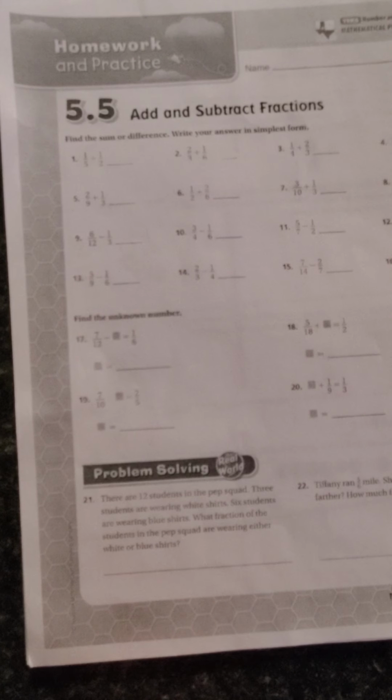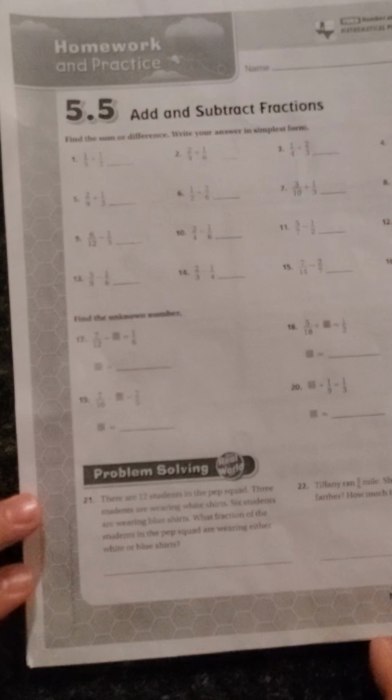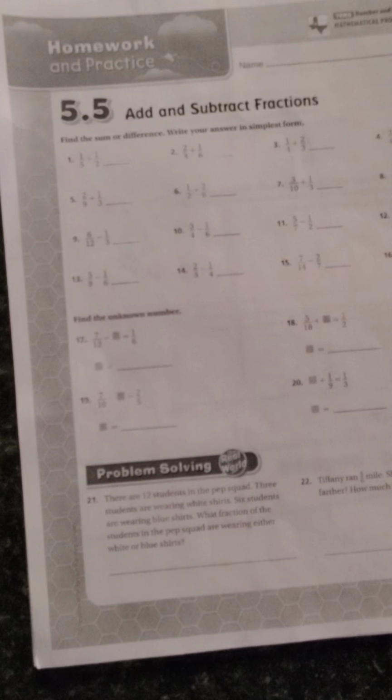5.5, add and subtract fractions, homework and practice. This is page 223. It says, find the sum or difference, write your answer in simplest form. So it wants us to add and subtract these fractions with unlike denominators, and then we're going to have to write our answer in simplest form. That means the smallest fraction possible.